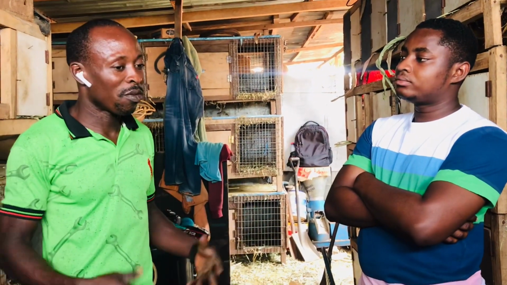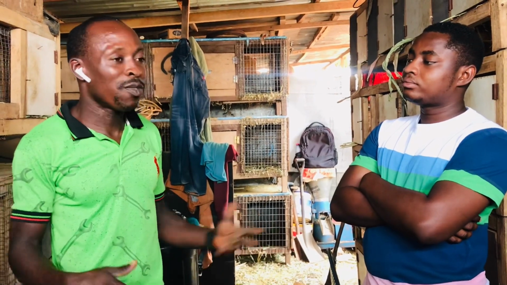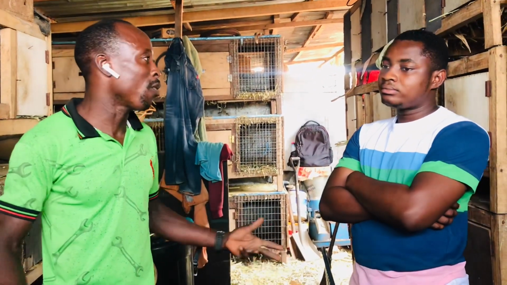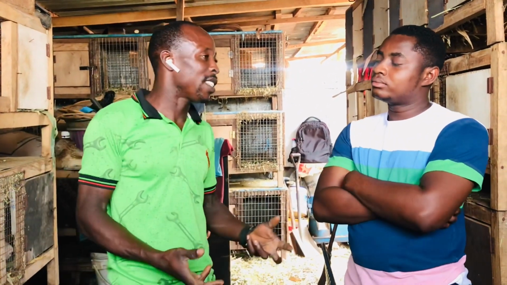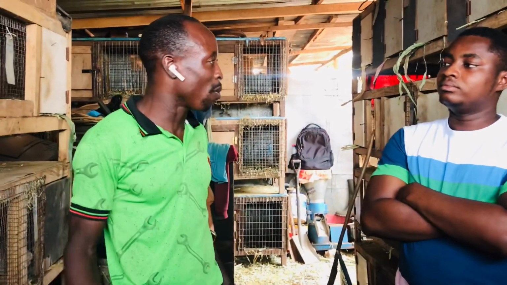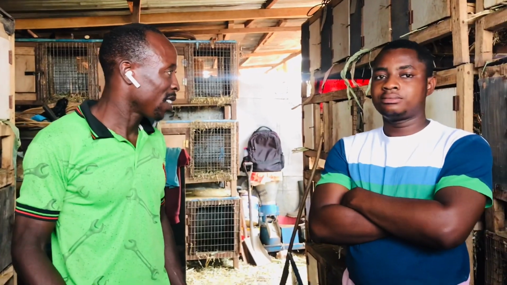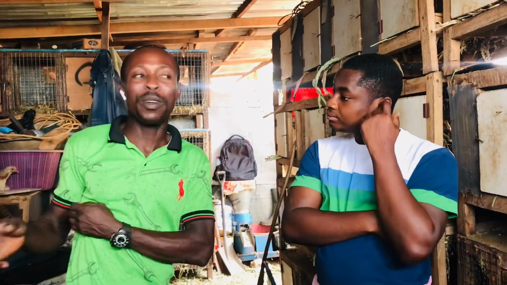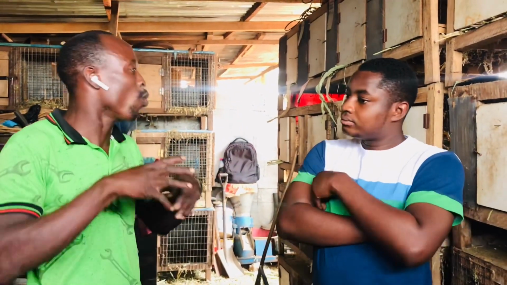Or you say, okay, I'm just going to raise some on my farm for meat. I'm not going to use it for business. Then you get the ones that don't give birth to many, but the babies are very big. So selecting a breed depends on what you want.